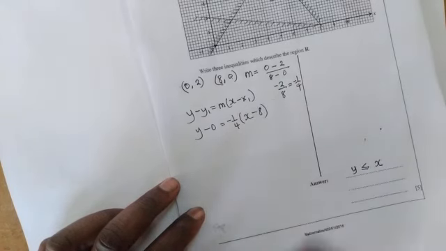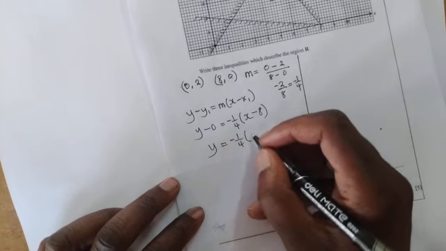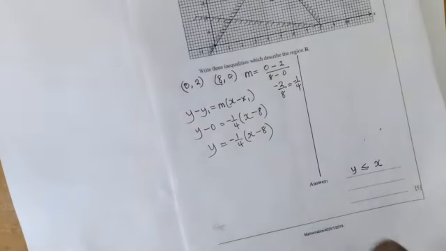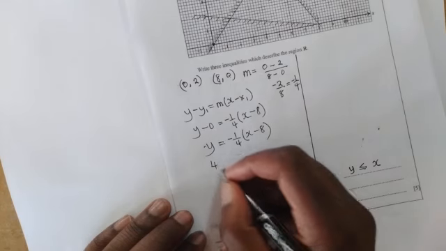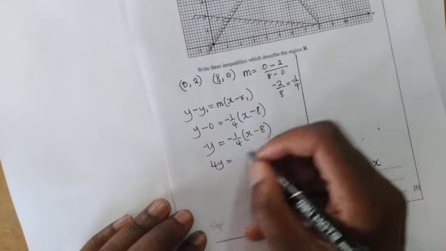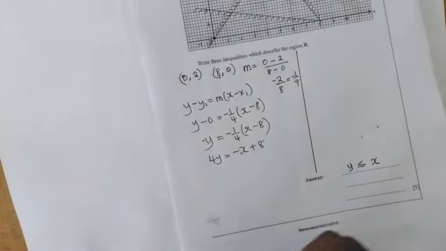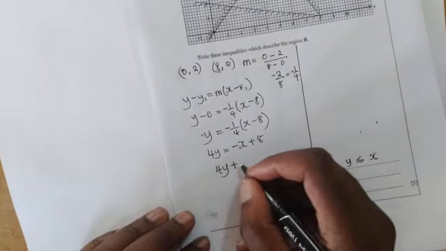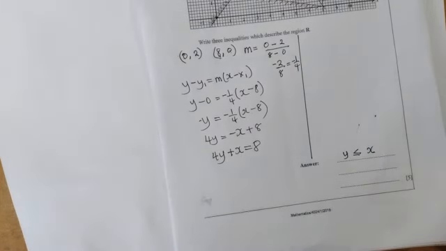So this is going to give us y equals negative 1 over 4 times, open brackets, x minus 8. At this point we can cross multiply. This 4 should multiply by y, so we're going to have 4y equals negative x plus 8. So we can write this as 4y plus x equals 8. Now what we have written here is not an inequality, it's an equation.